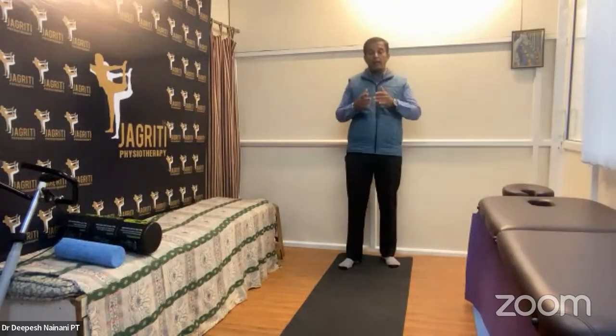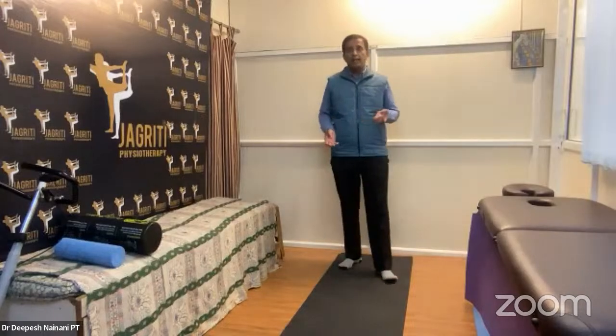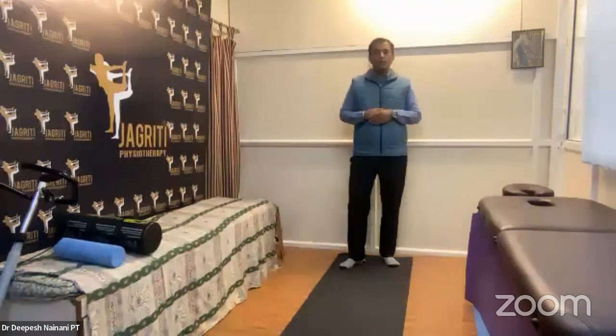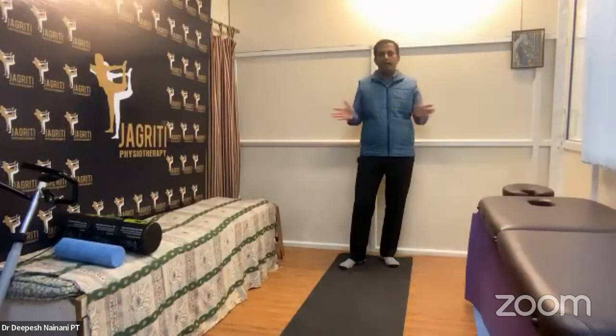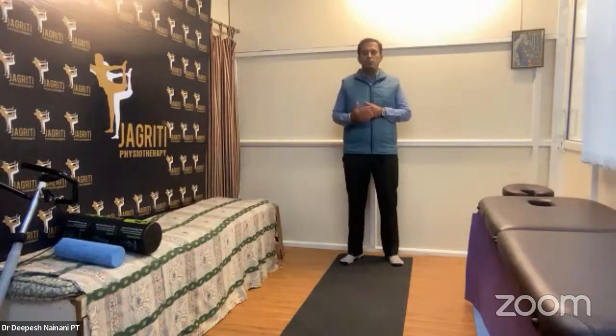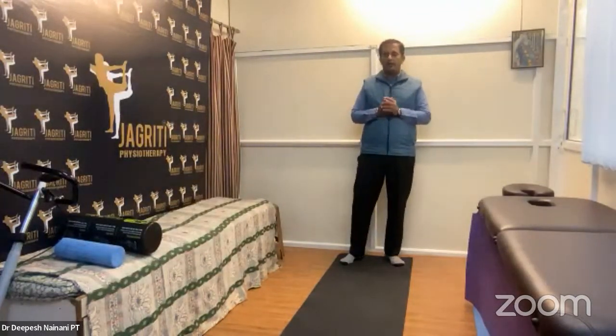If we have pain on both sides, then we can move from any side. We can start from any side and end on any side. At least 50 to 70 steps of each movement, of each exercise, is mandatory to correct your gait pattern.